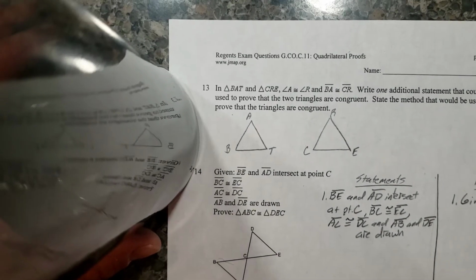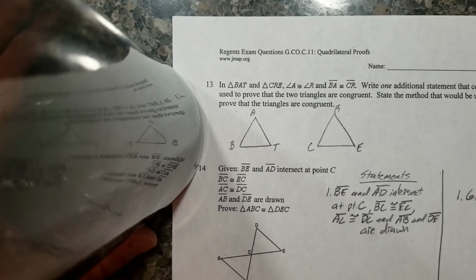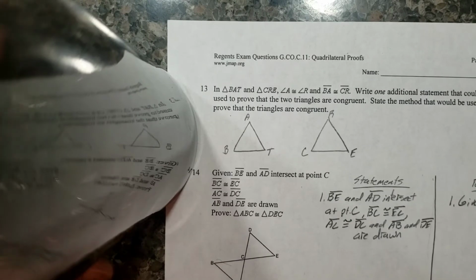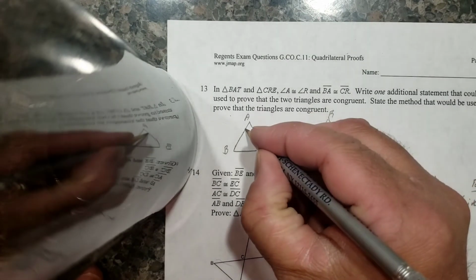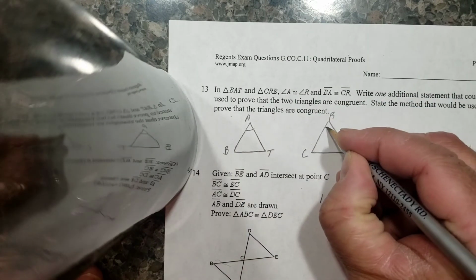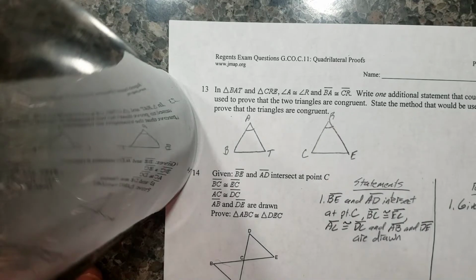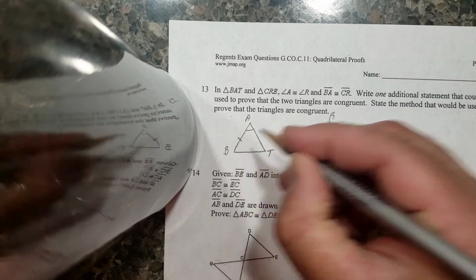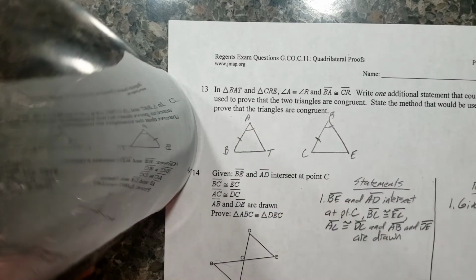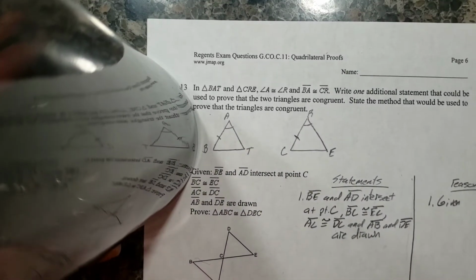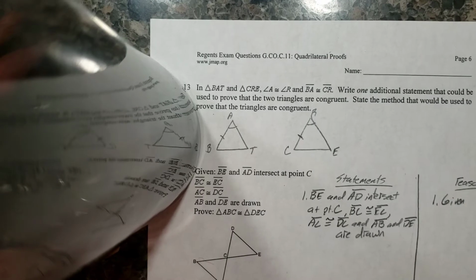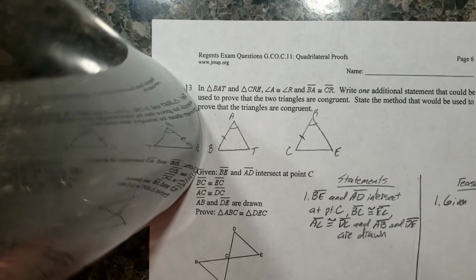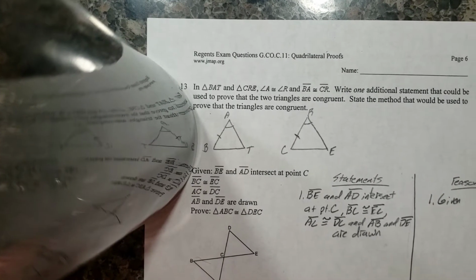In triangle BAT and triangle CRE, angle A is congruent to angle R. I already drew these triangles out, so I'm just going to mark them up. And BA is congruent to CR. Write one additional statement that could be used to prove that the two triangles are congruent. State the method that would be used to prove that the triangles are congruent.